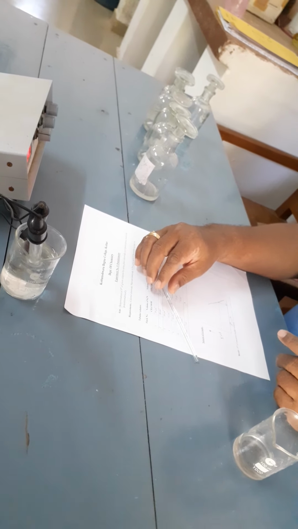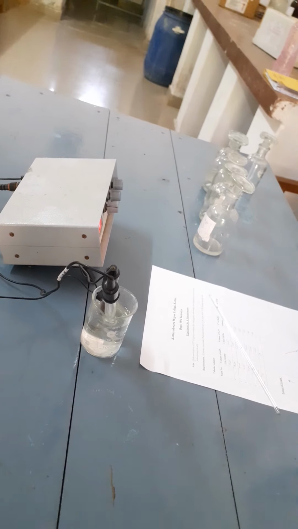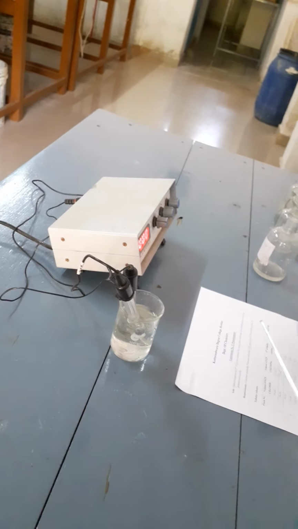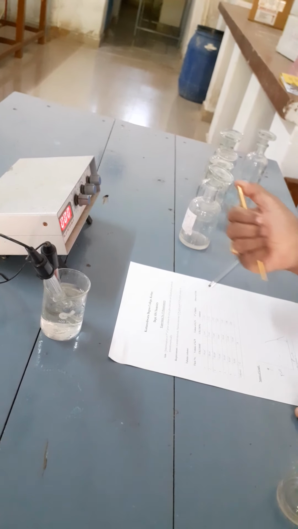Just by placing the electrodes into the beaker containing the first solution, we are getting some reading on the screen. Record the number here.